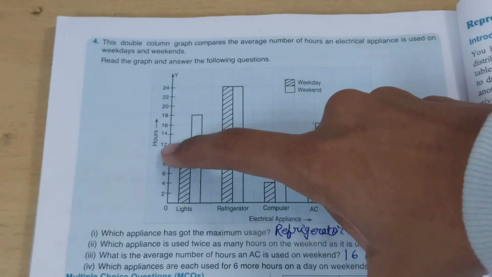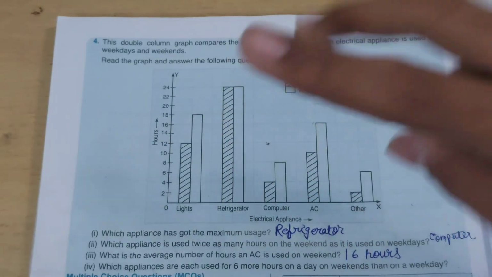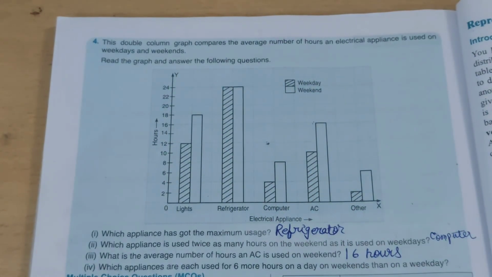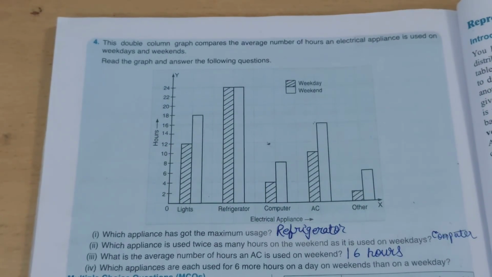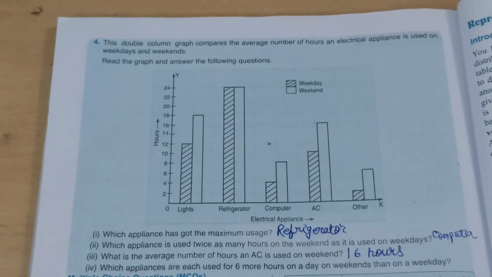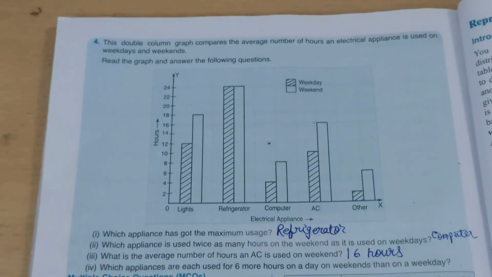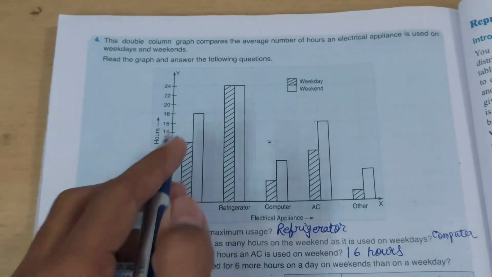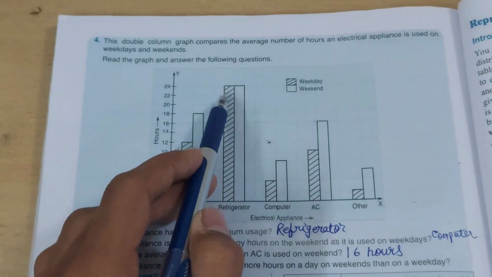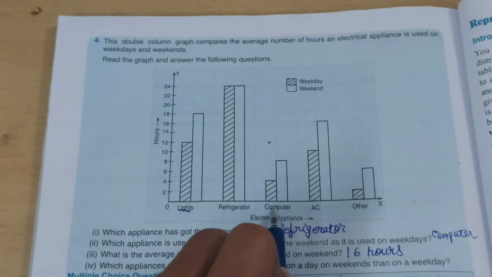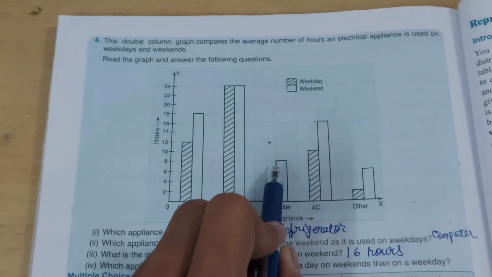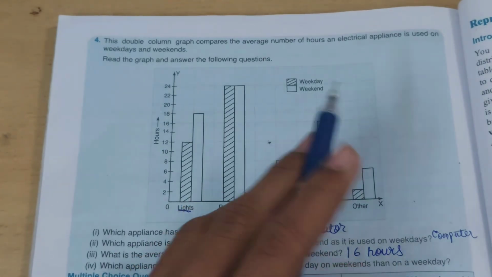So 18 minus 12 comes out to be 6. But I'll still wait and see other appliances as well. One appliance we have got, that is your lights. Now in the refrigerator column the weekday and the weekend are the same, 24 hours, so this is gone. On the computer column they are double, so the difference between them is 4 hours, so no.